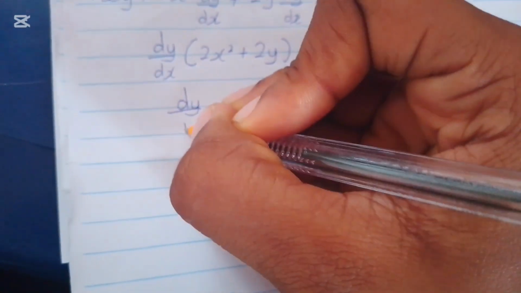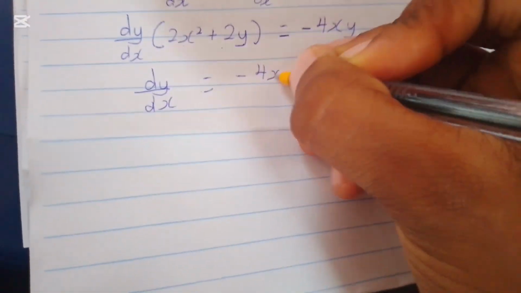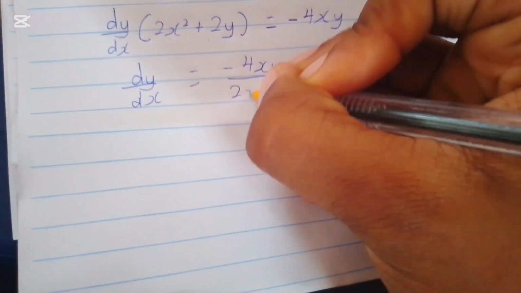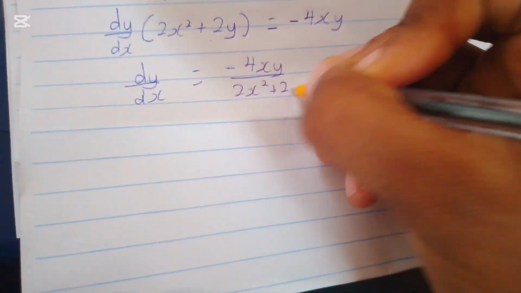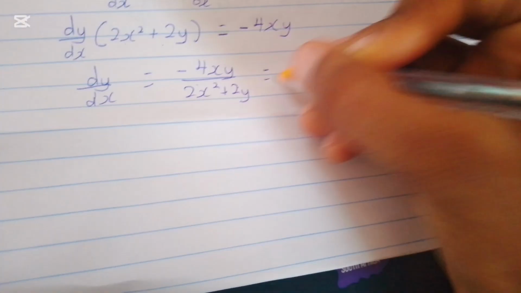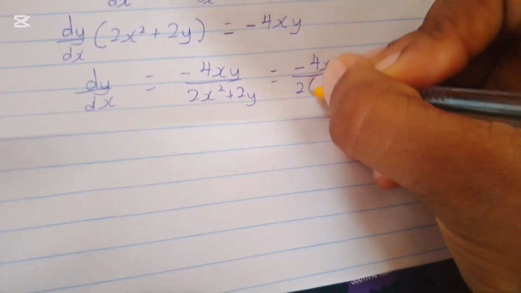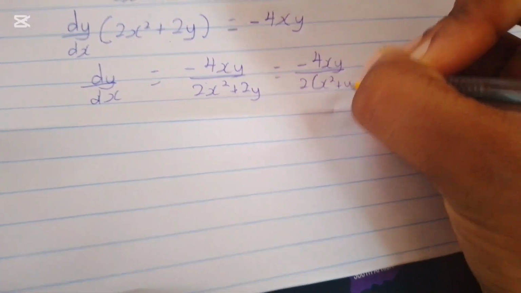And if we do that, we have that dy by dx is equal to minus 4xy all over 2x squared plus 2y. Now 2 is actually common in this denominator, so it will be minus 4xy all over 2 into x squared plus y.